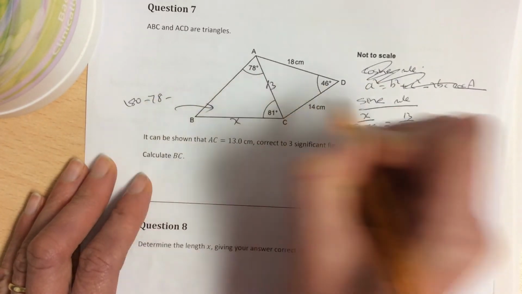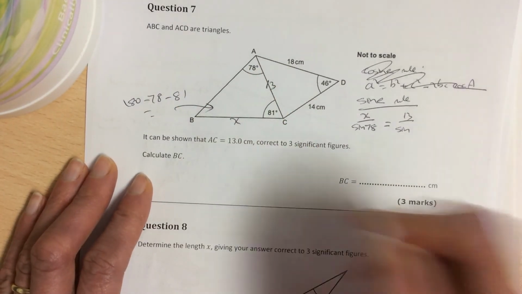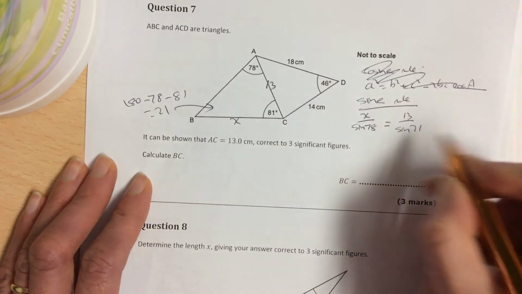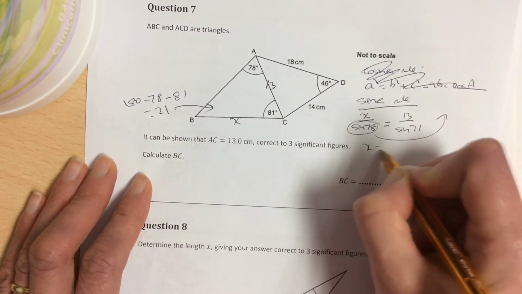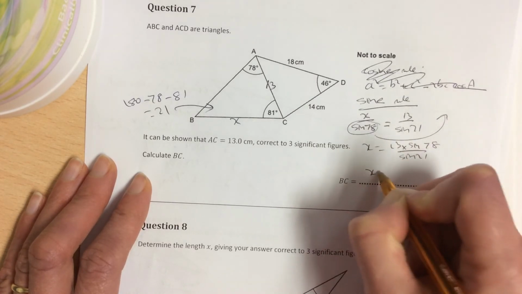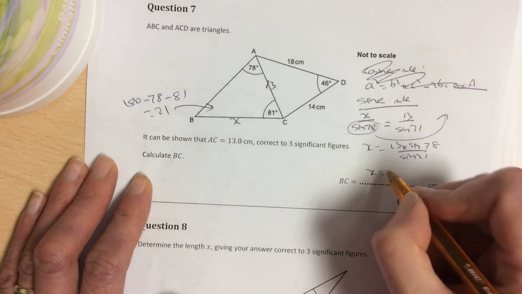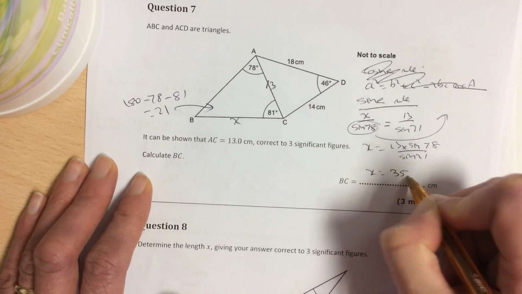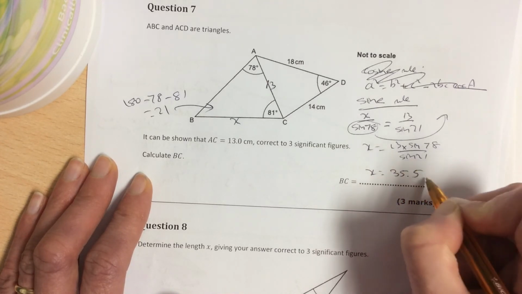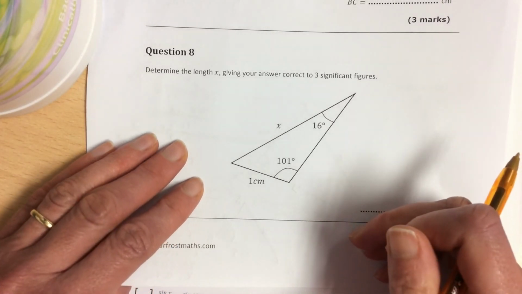180 minus 78 minus 81 is 21 degrees. You want X, so bring that up and times: 13 times sine 78 over sine 21. So 13 times sine 78, don't forget to close your brackets, divided by sine 21 gives you X to be 35.5. Just checking, I wanted 3 significant figures. 35.5.